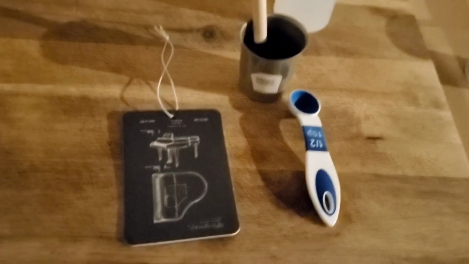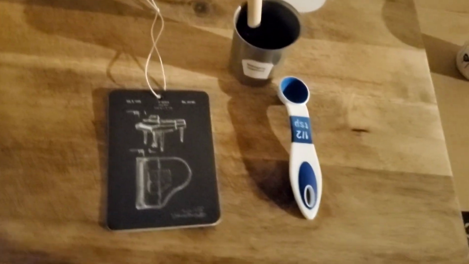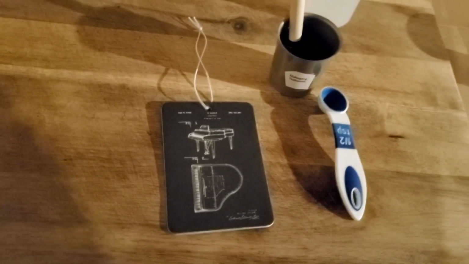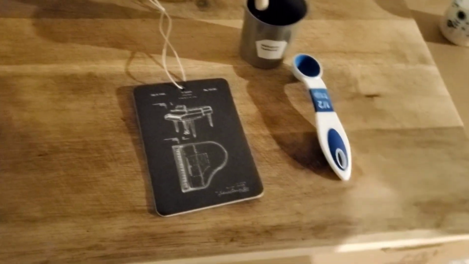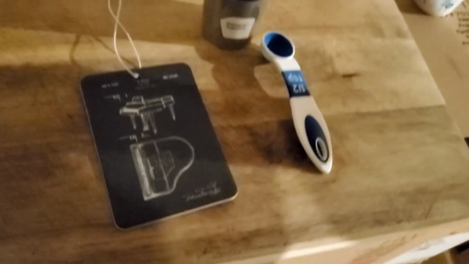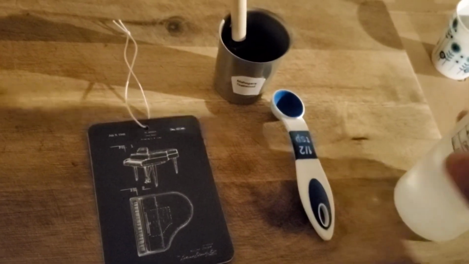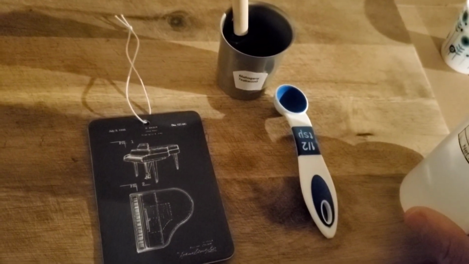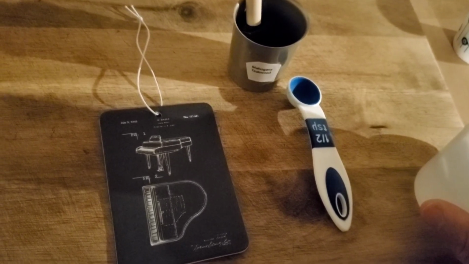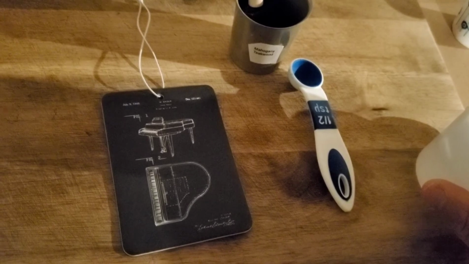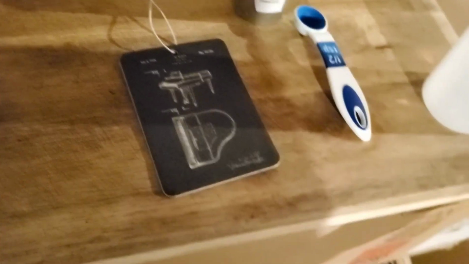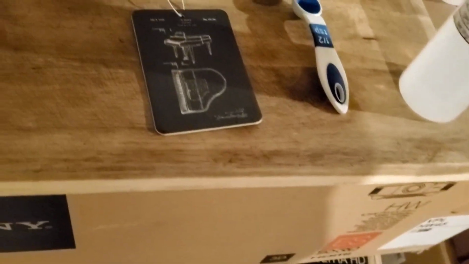Okay, so I have my half teaspoon that I use, and I'm going to first of all add my half teaspoon of DPG. Usually they say you should do I think 2 to 1. So the 2 will be DPG, the 1 will be fragrance oil.